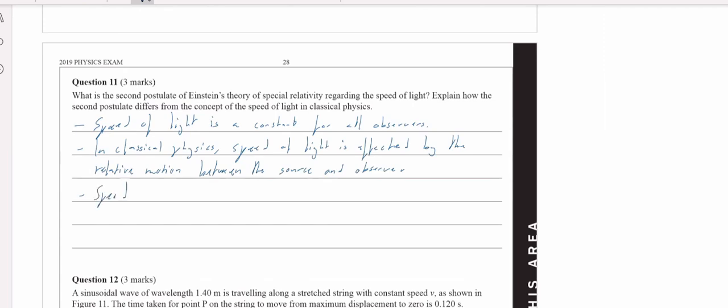Speed of light increases in approach, decreases in retreat.